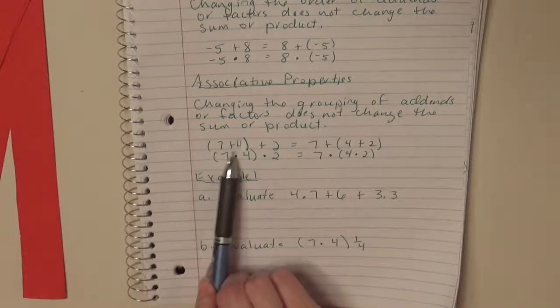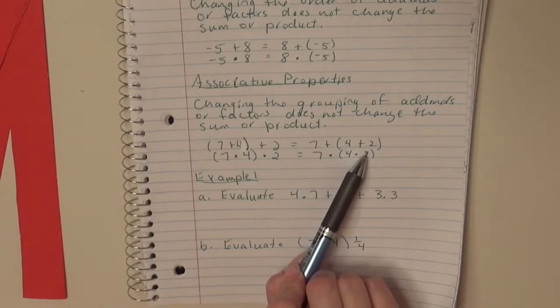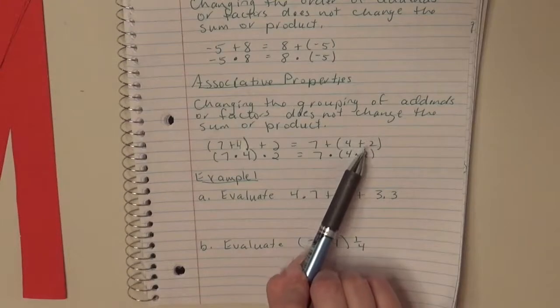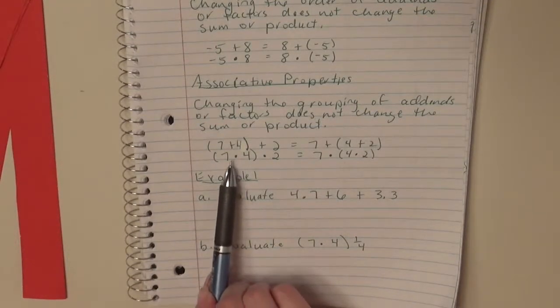So we just changed the grouping of what we wanted to do first. Now we did not change the order. It's still 7, 4, 2, 7, 4, 2. We just changed the grouping. So that's the associative property. Same thing holds true with multiplication.